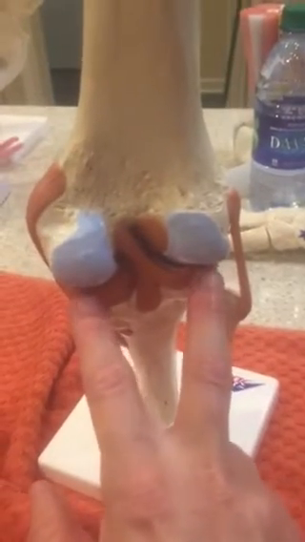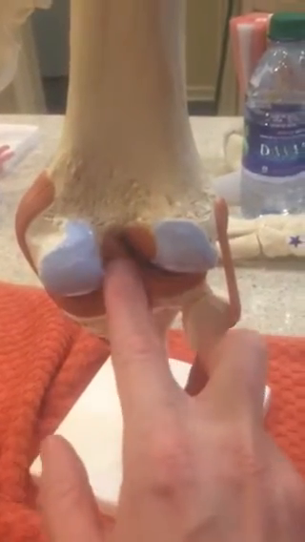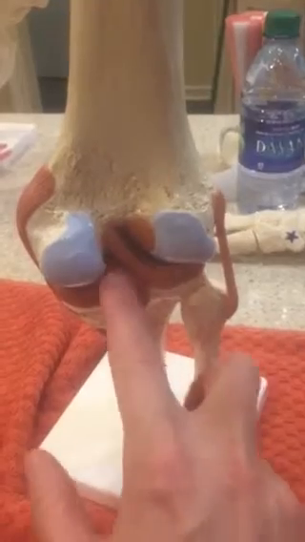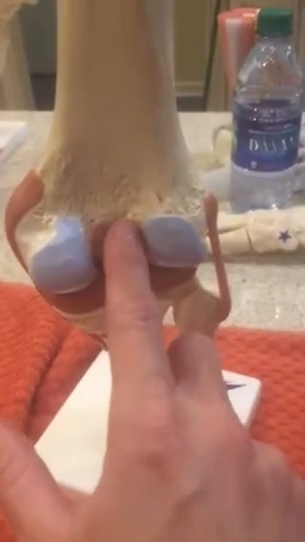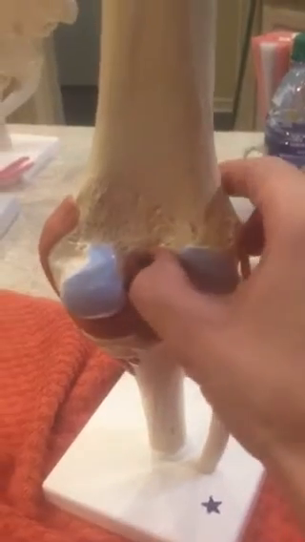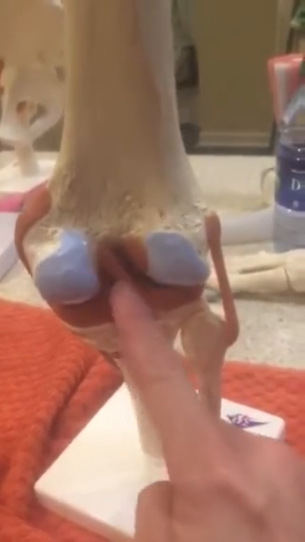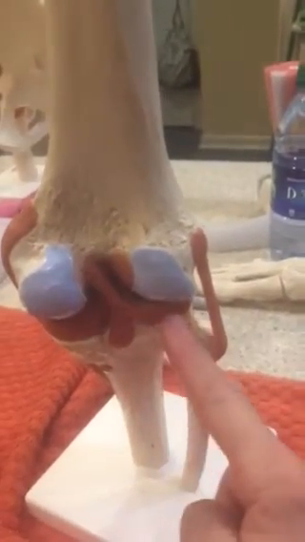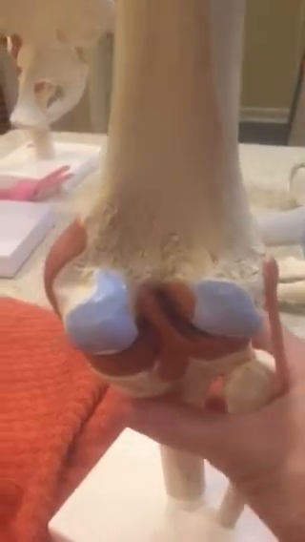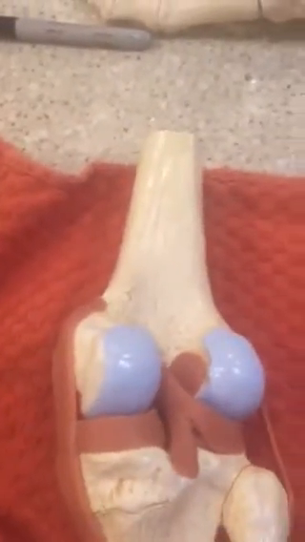The menisci here, again from the posterior view. This guy's your PCL, or posterior cruciate ligament. You can see the anterior cruciate ligament peeking out right here. But then I want you to notice this little branch. It looks like it branches off of the PCL. It goes from the femur down here to the meniscus. That's your posterior meniscofemoral. Let's get the light shining on it a little bit.